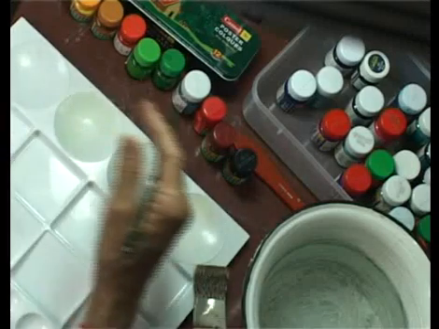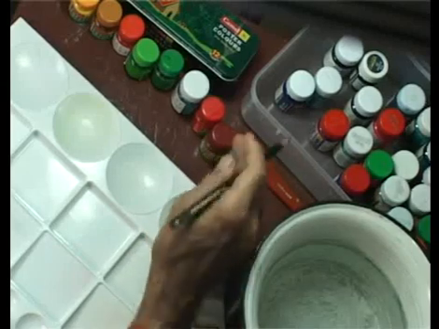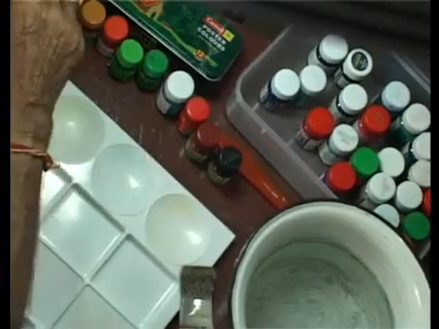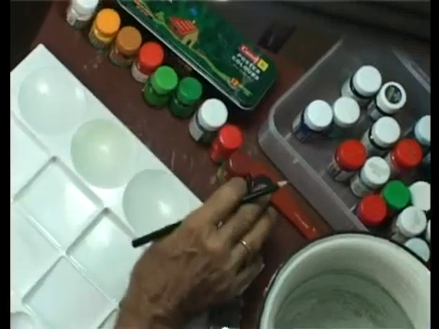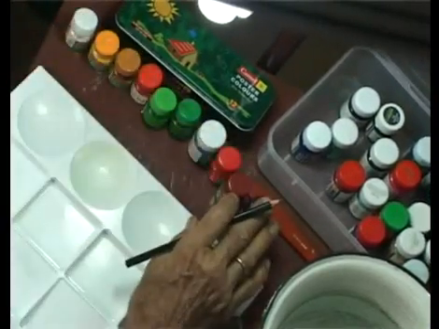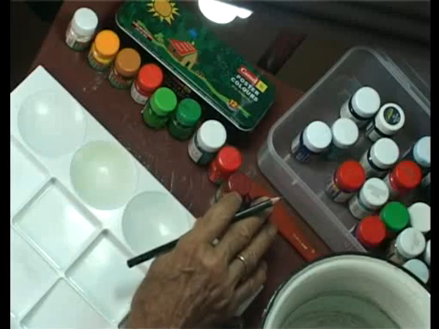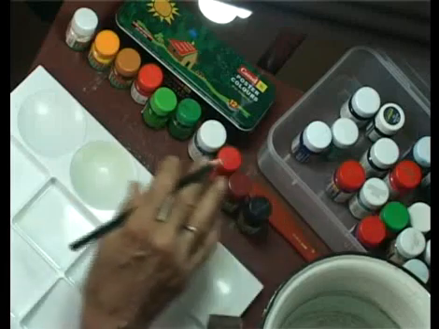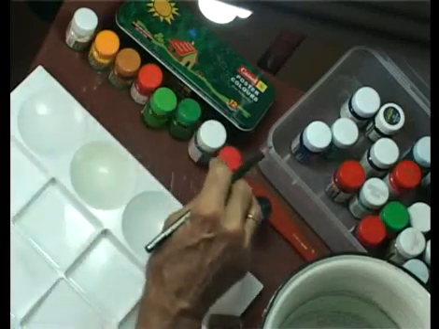Now here, for example, you will see black is on this side, the white is on this side. There are two extremes, from the lighter tones to the darker tones. That is one principle. Another is the warmer colors and the cooler colors.